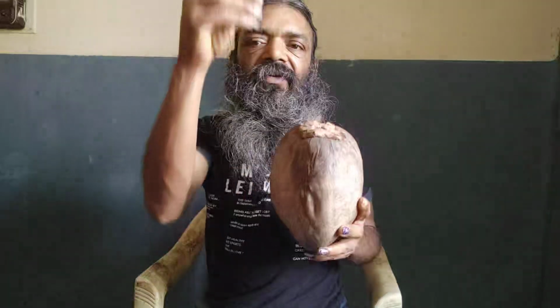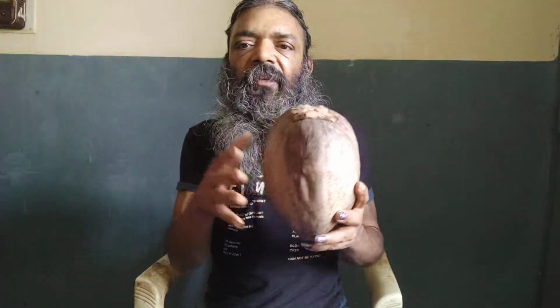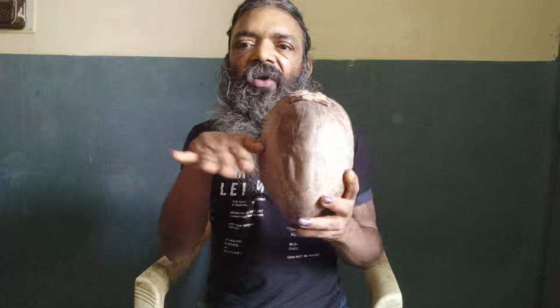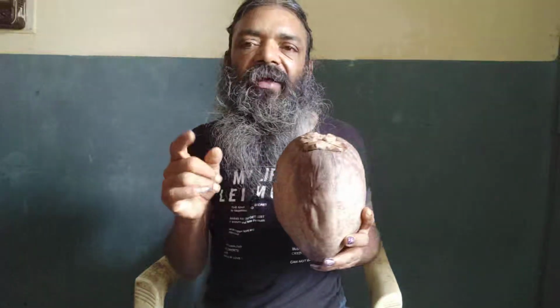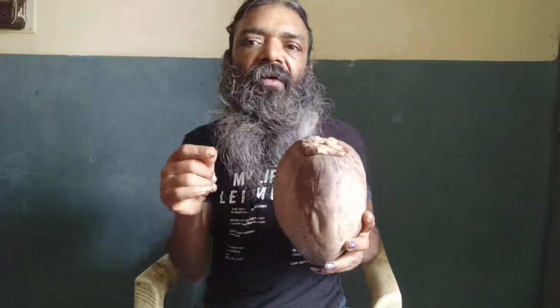Suppose this is the x-axis, this is the y-axis, and this is the z-axis. If I cut this sphere horizontally, it makes a flat region, which is a circle. Makes sense? If I cut this sphere horizontally, one circle will come. The circle is formed by radius and angle. That angle is called theta.